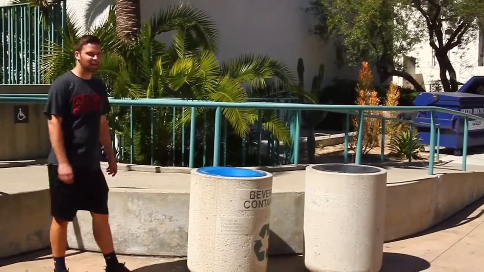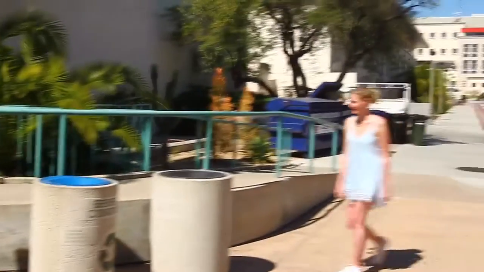Oh look, this trash can is also a cylinder. They're pretty ugly and gray. I think we should paint them. How much paint would we need?